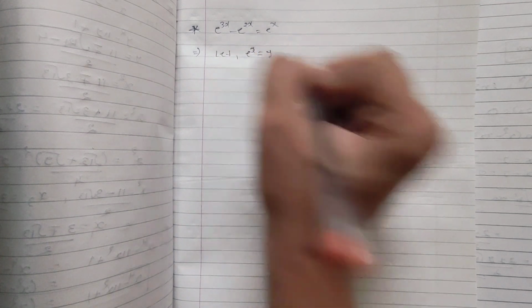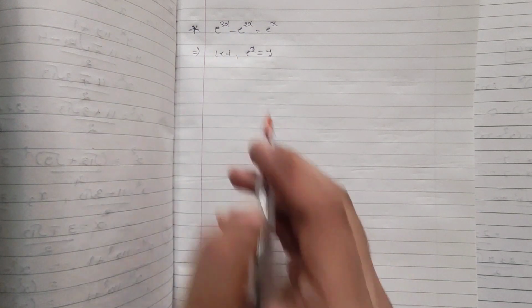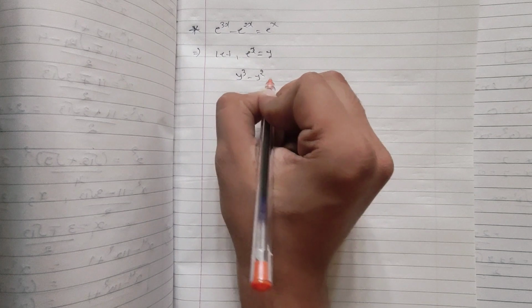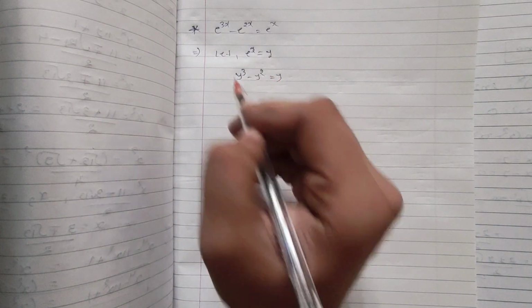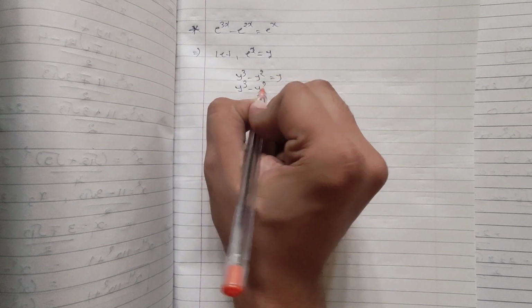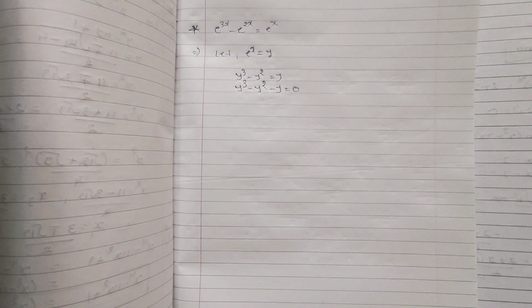let e raised to x equal to y. I will put y instead of e raised to x in this question. So this will look like y cube minus y square equal to y. Very simple. So if I bring y to the left hand side, then this equation will look like y cube minus y square minus y equal to 0.